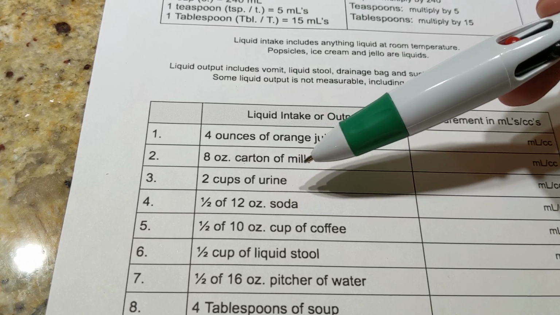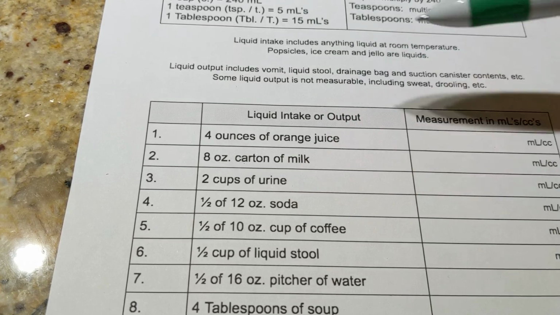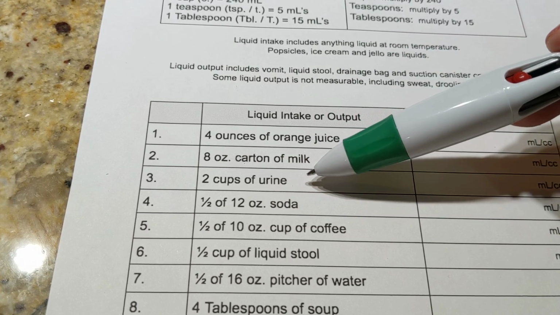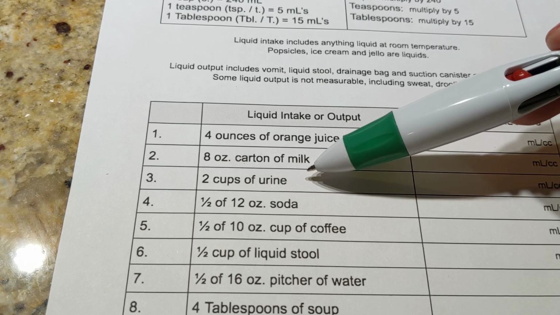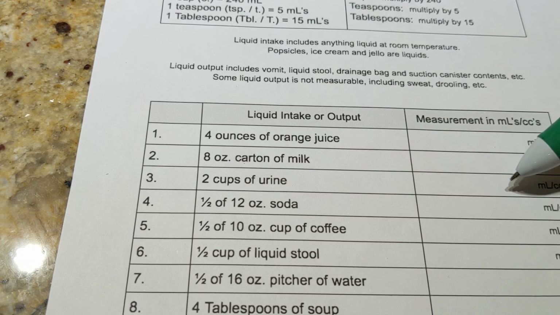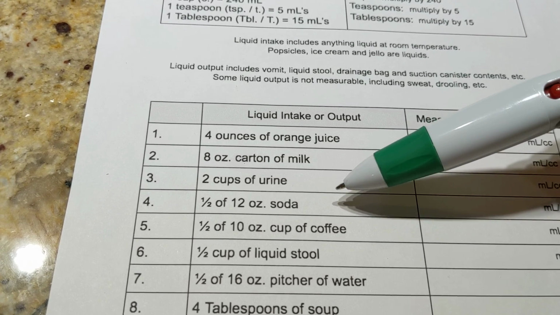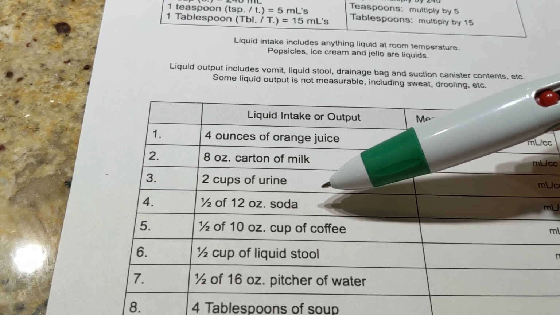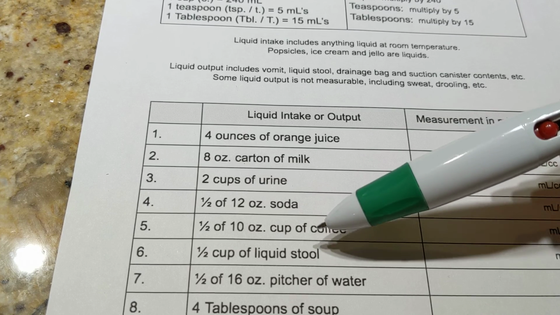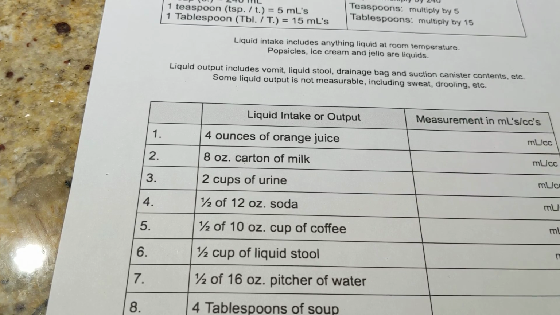Down here we would do the cups of urine. 2 cups of urine, we would do 2 times 240, write that over here. Where things get a little bit more complex, and I get a lot of questions, are when we have all of these halves. So questions number 4, 5, 6, 7, and 9 are all halves.